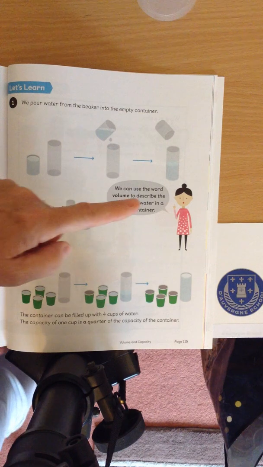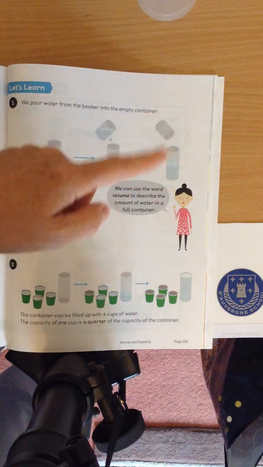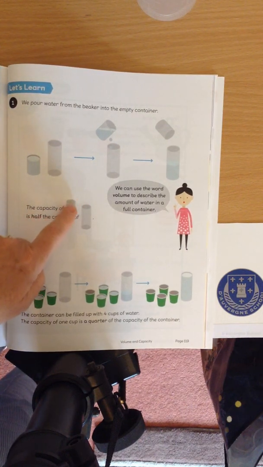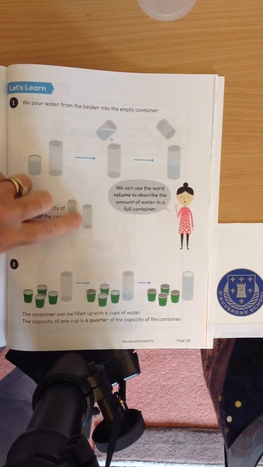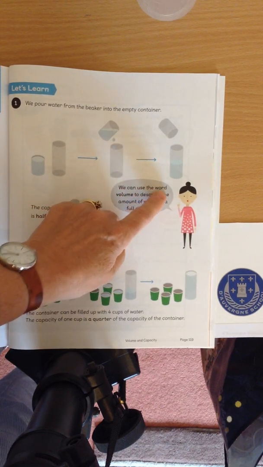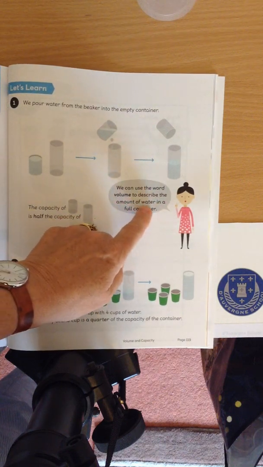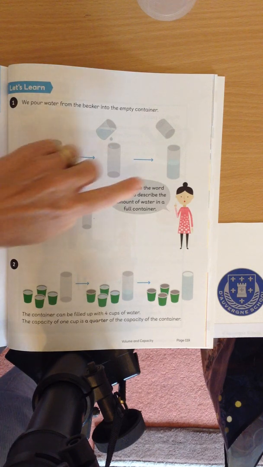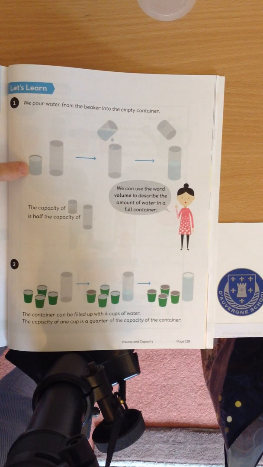So we say the capacity of this beaker here is half the capacity of our tall one, F. What does it say here? It says we can use the word volume to describe the amount of water in a full container. So half of F is this one here.